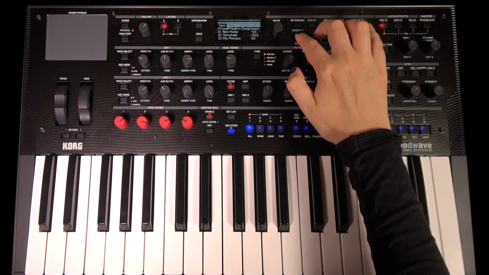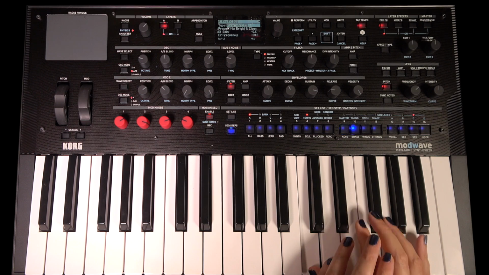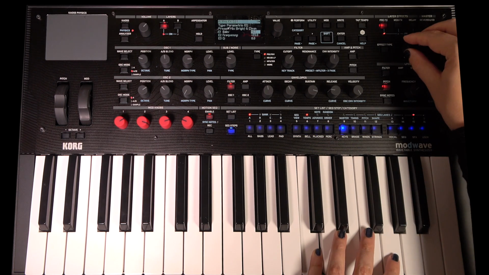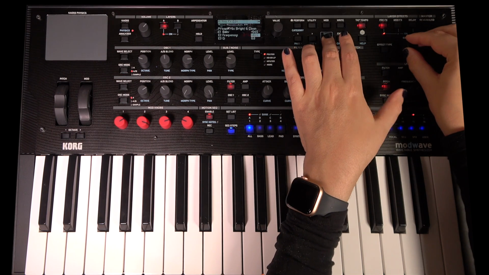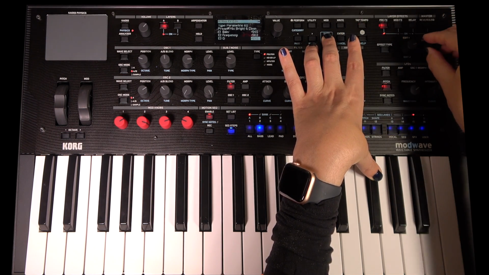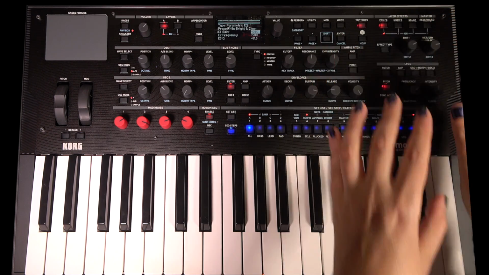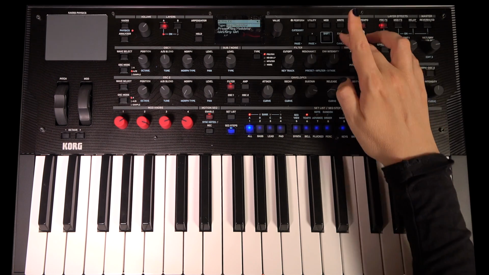Let's try a different algorithm, parametric EQ. There are controls for wet-dry, as well as 3 parameters. Parameter 1 has a dedicated knob, while 2 and 3 require shift. There are also wackier effects in the pre section, like ring modulator.